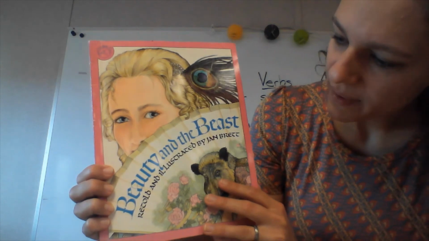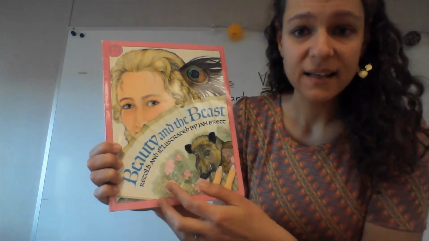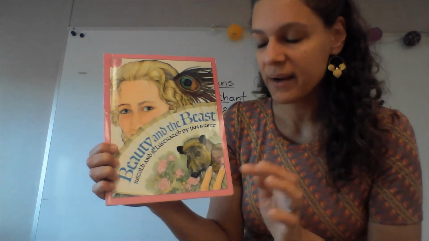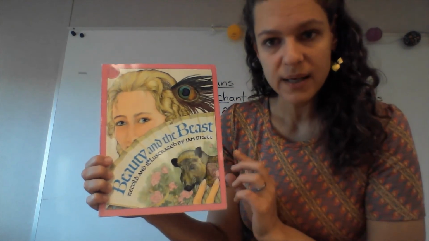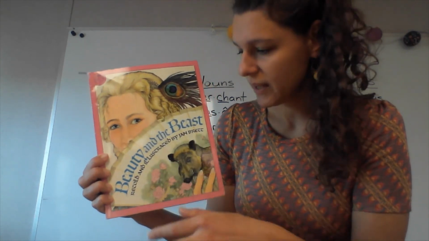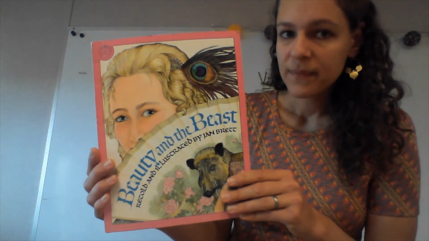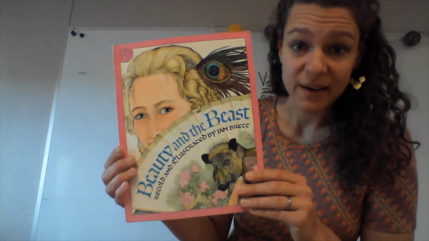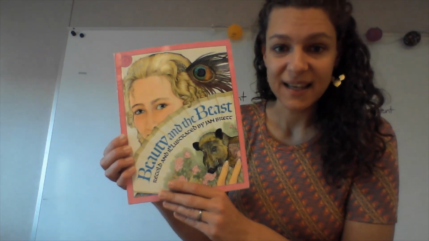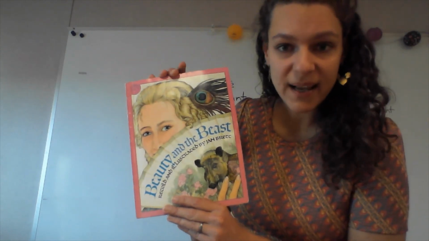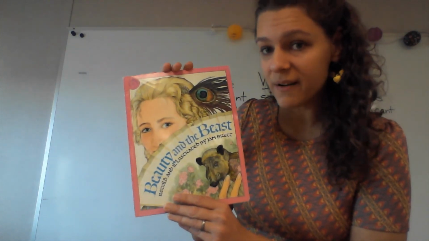All right, and this one, remember I said fairy tales are often kind of rewritten, so this one is retold. That means they took the story and put their own words to it, retold and illustrated by Jan Brett. And she is an author and illustrator that I really like. So I got this book just to share it with you because I think the pictures are beautiful. All right, so I'm going to make a separate video of me reading the first part of the book so that you can see the pictures really well.